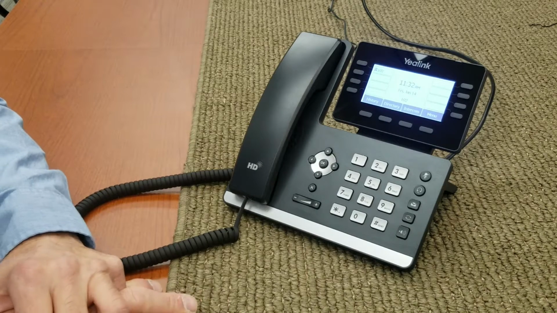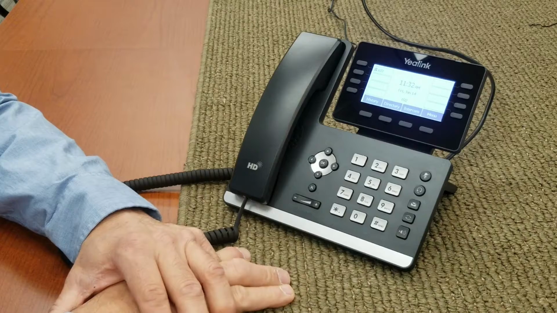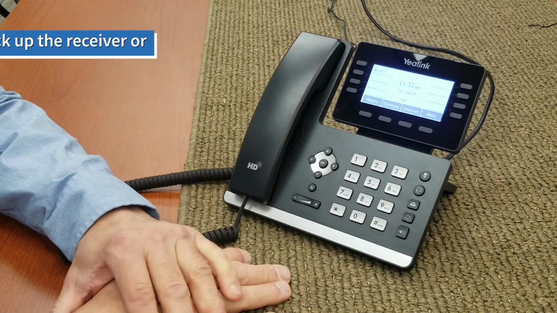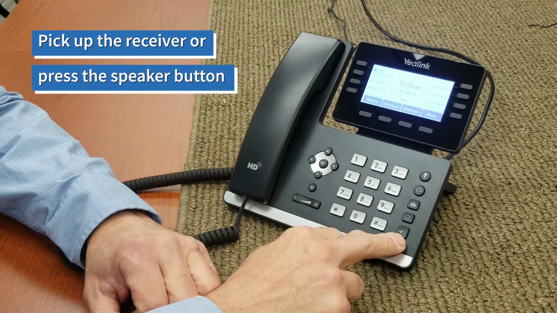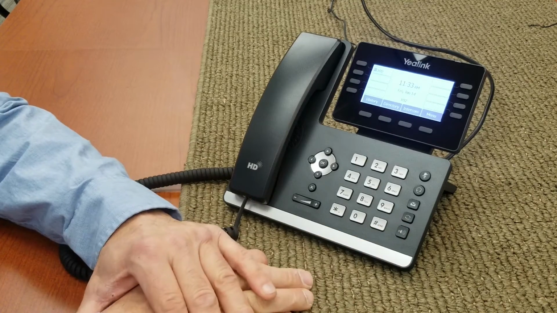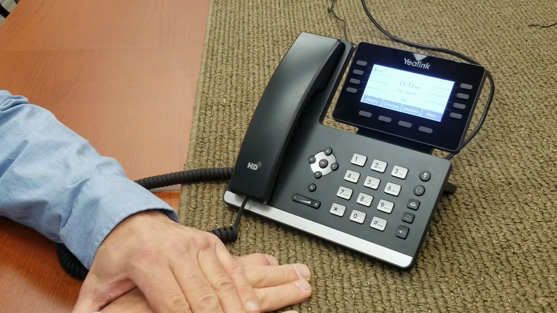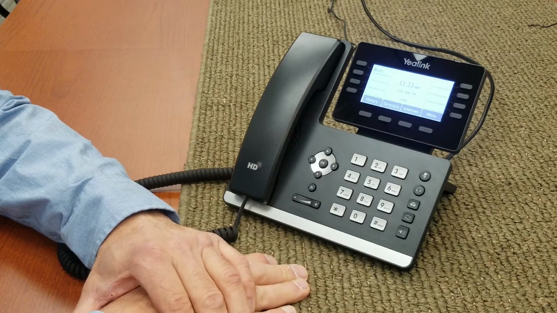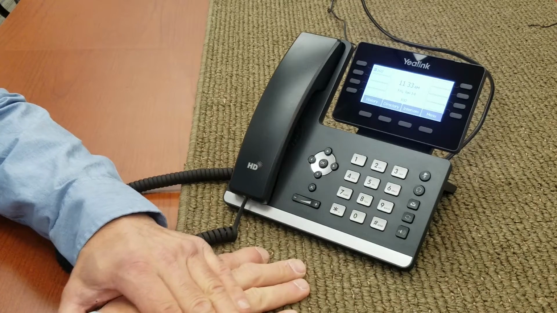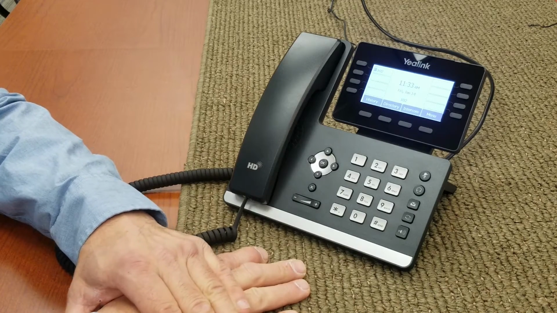So we're going to go over receiving calls. In our phone system, we obviously have caller ID, internal as well as external. For a received call, you can either pick up the receiver or just press your speaker button. That will automatically answer the call that's coming in, either an intercom call that's ringing your desk or an outside call. And obviously you'll know the difference because it'll actually show up on the screen, either the internal name or caller ID coming from outside.